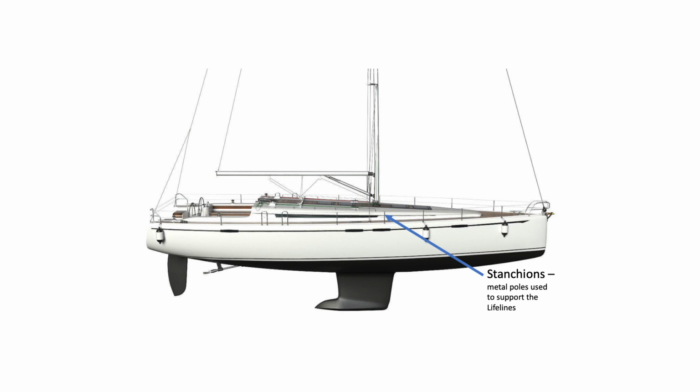Stanchions are metal poles that are used to support the lifelines around the edges of a sailboat.